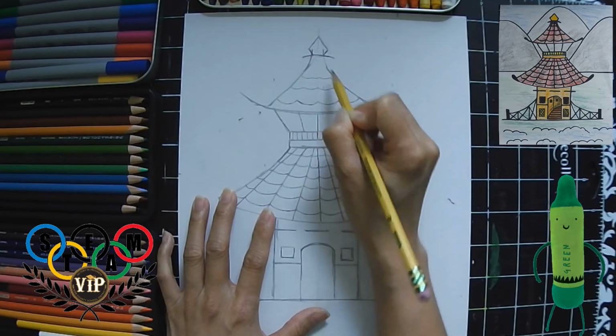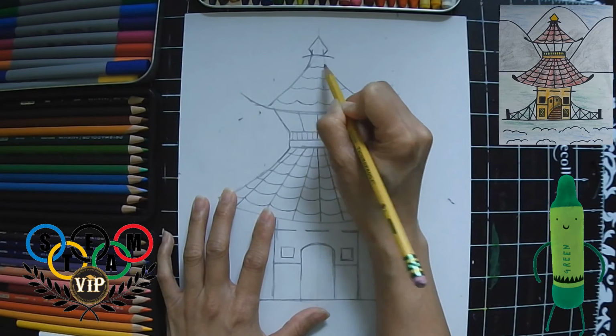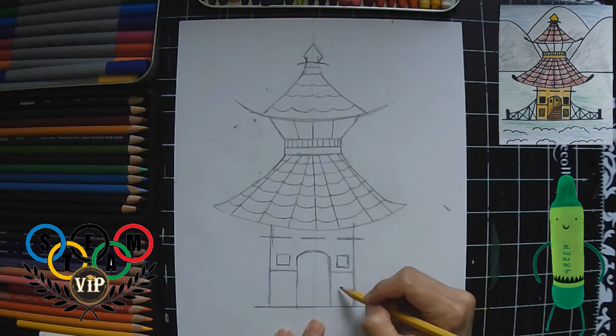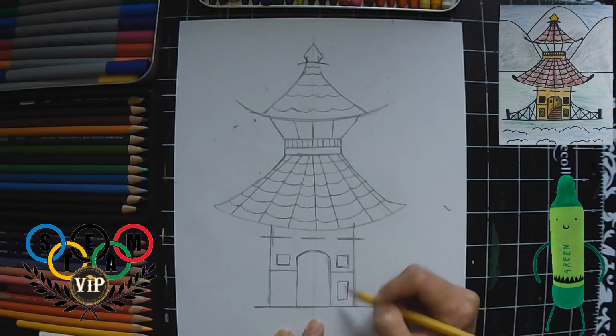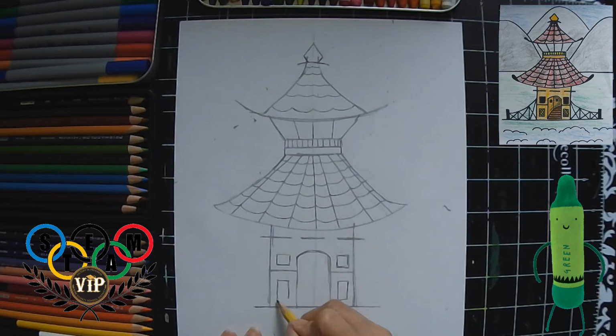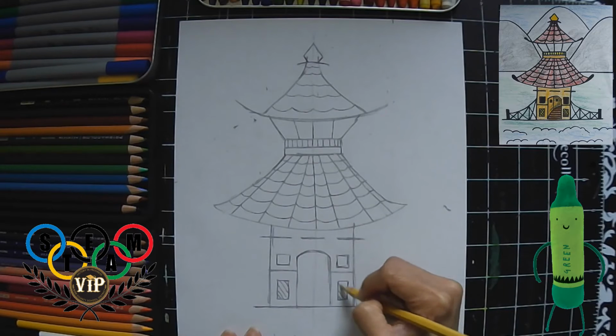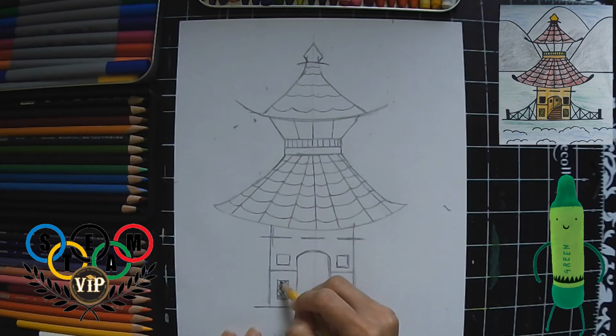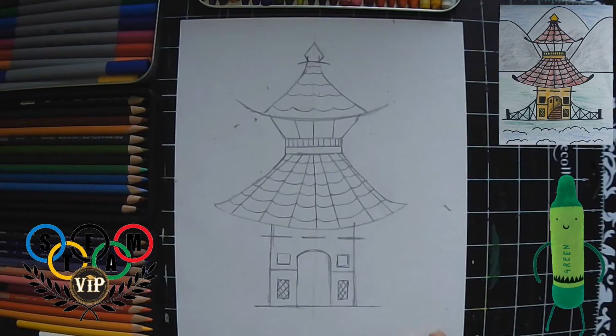These are going to get smaller as we go towards the top of our pagoda. These can have some diagonal lines. And we reverse the direction.